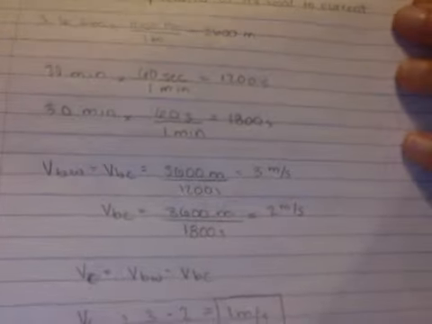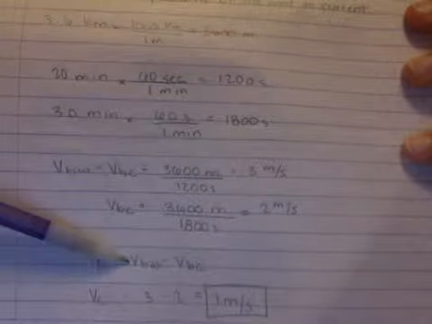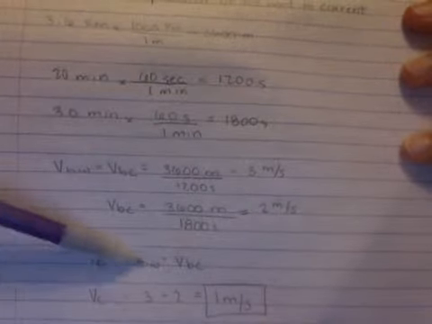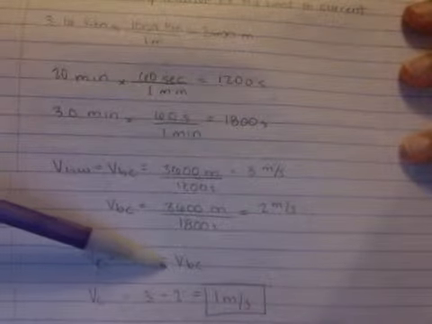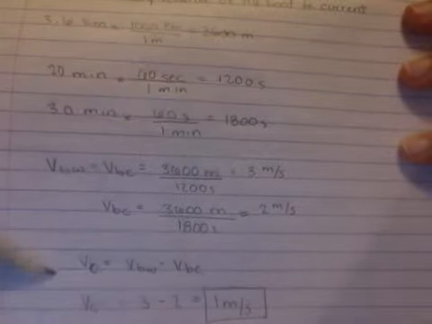To find the velocity of the current, I then subtracted the velocity of the boat relative to the water minus the velocity of the boat relative to the current. So the velocity of the current is 3 minus 2, which gives us 1 meter per second. And then, like I said, we also wanted to find the time that it took the rower to get back to his place when he was flowing with the current.